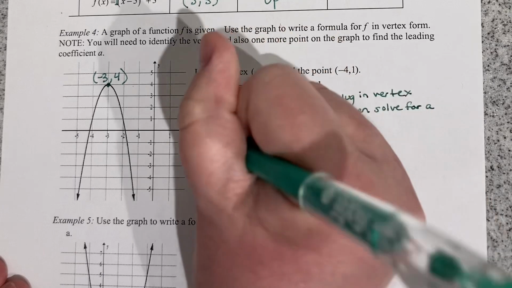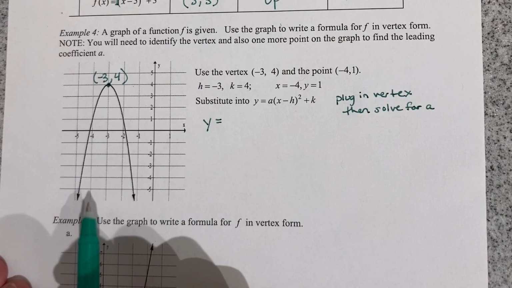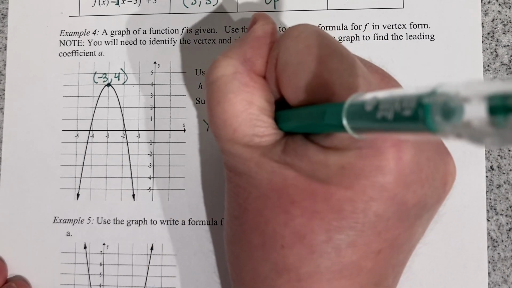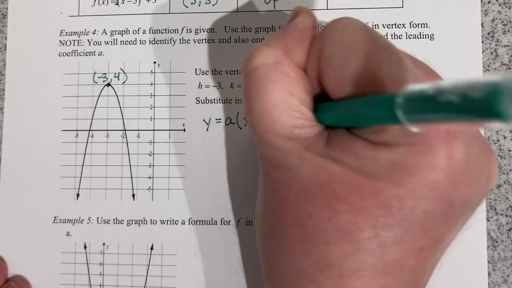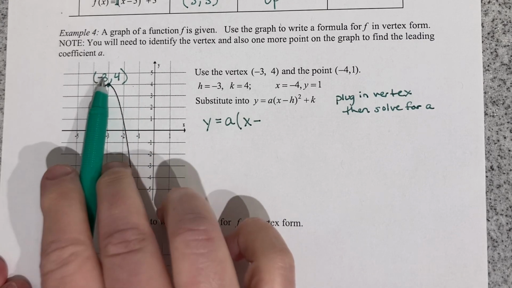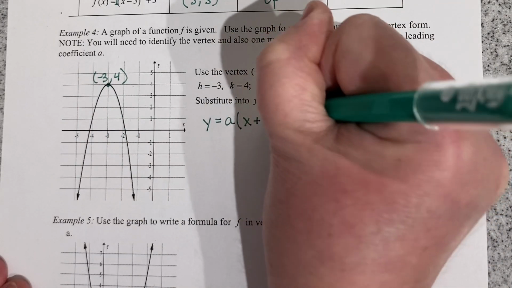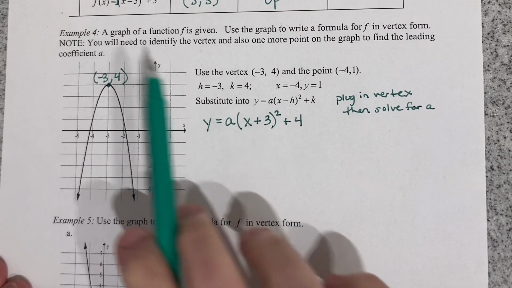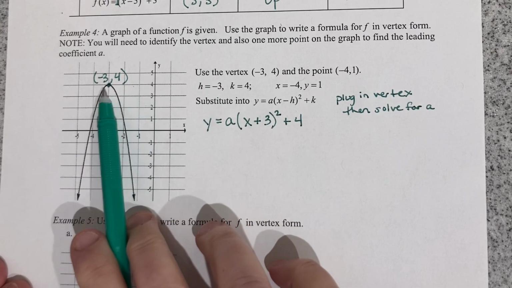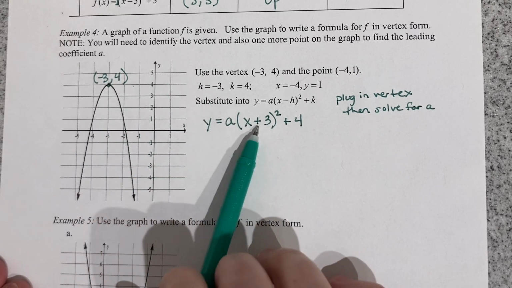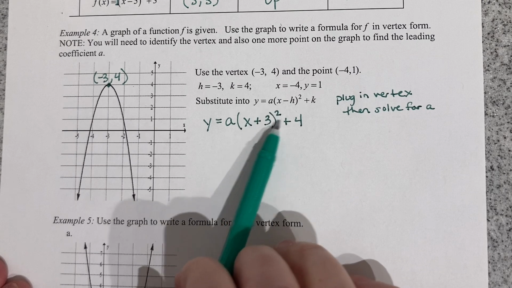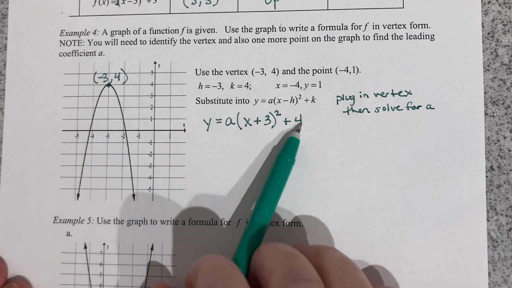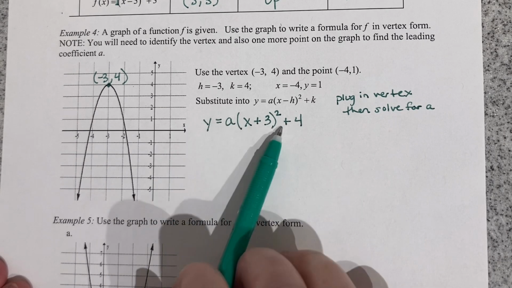So x comma y are the two variables, any point on the graph. a is what we're going to have to find. x minus, we always flip the sign for the x, so it's going to be x plus 3 squared plus 4. All right, so this is the first time we've gone backwards. We all see how I flipped the sign for x, same y. Make sure it's squared. Sometimes that's a common mistake. If this weren't squared, then this would be the point slope form of a line, right?